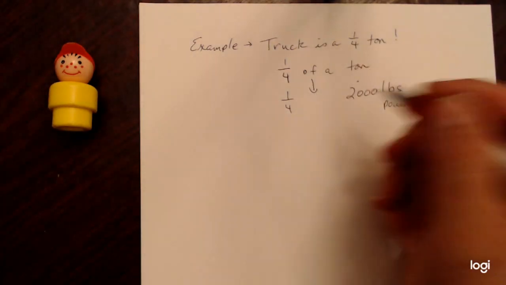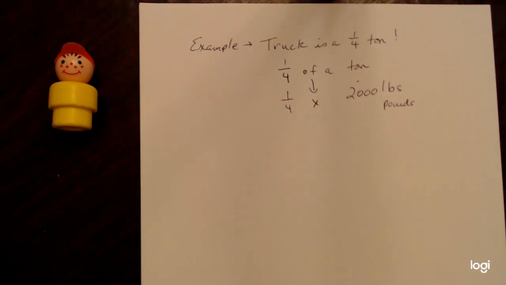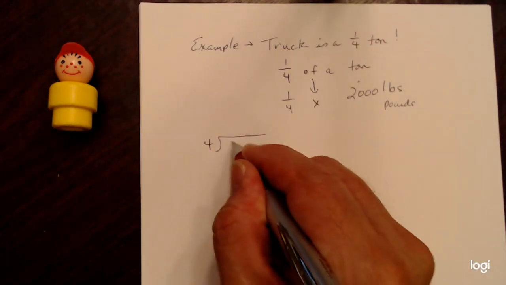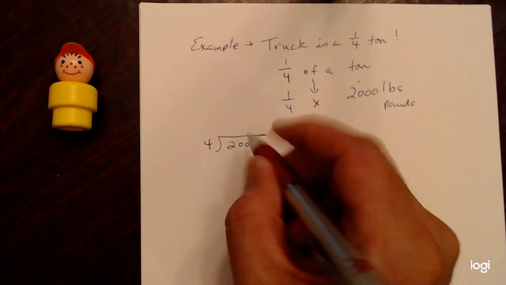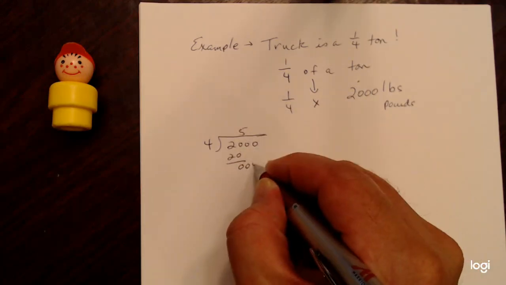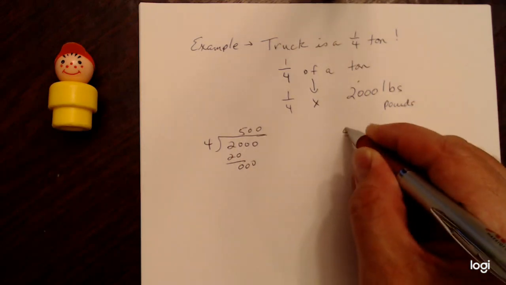Remember, we talked about this the other day. 1/4 of means times. So 1/4 of 2,000 pounds is, if you go over here, you got 1/4 of 2,000. And that becomes, and do the math correctly, 500.